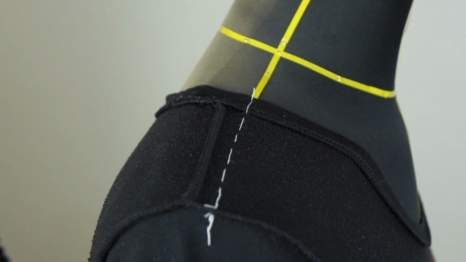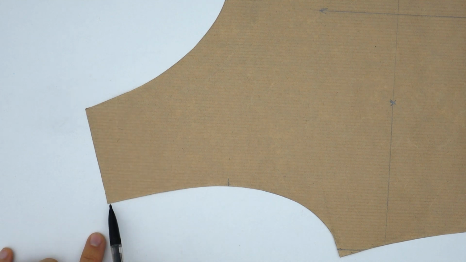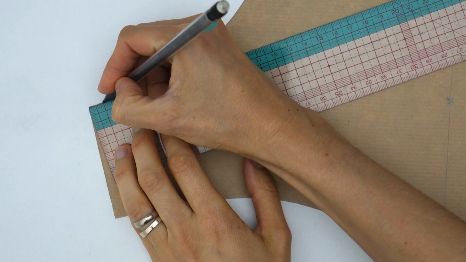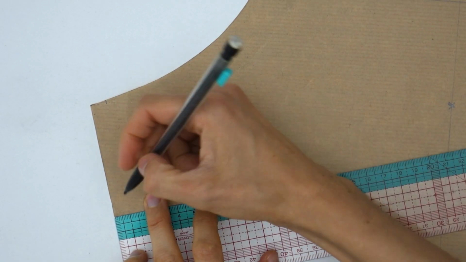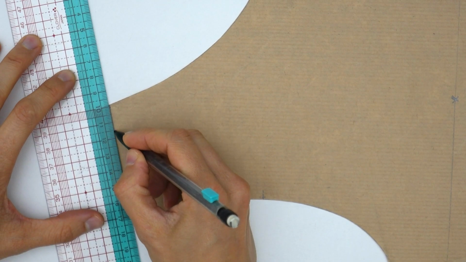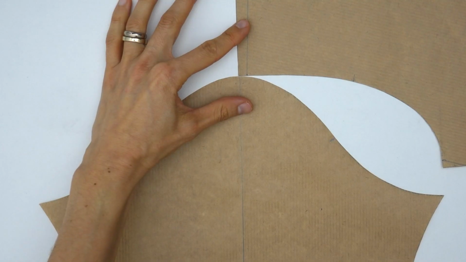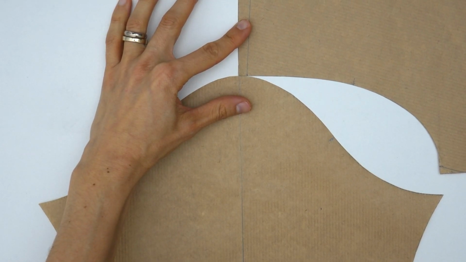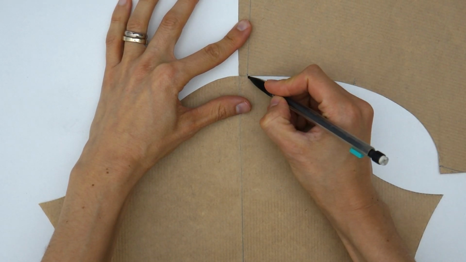Let's measure the difference on the front neckline and the armhole line and redraw our true shoulder line. And of course, we will have to make a new construction mark for the head of the sleeve.